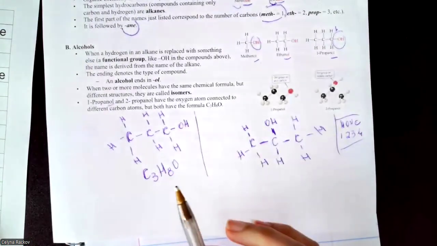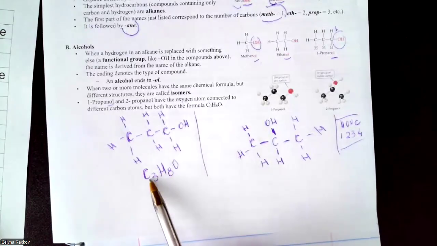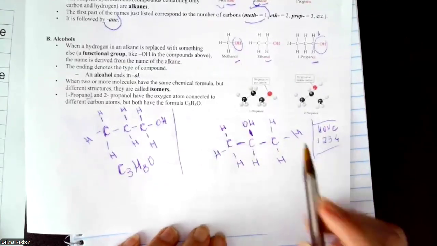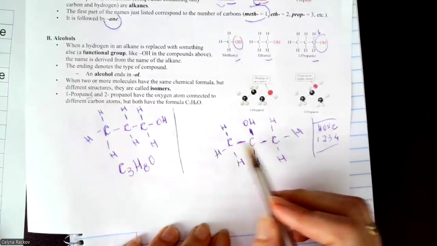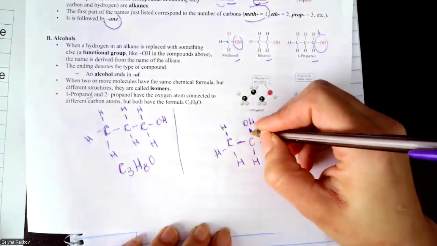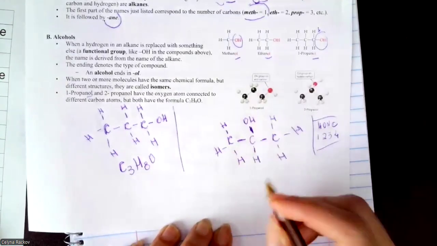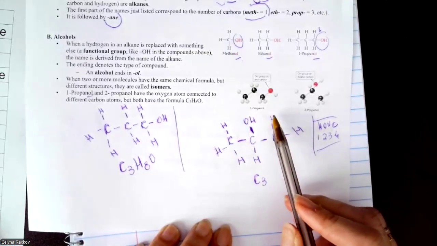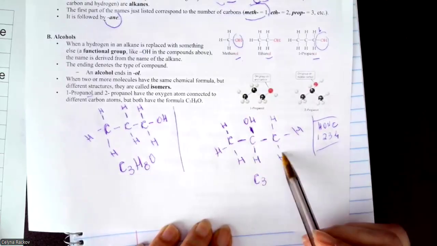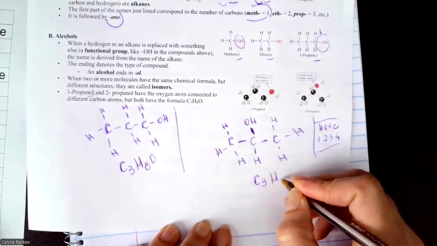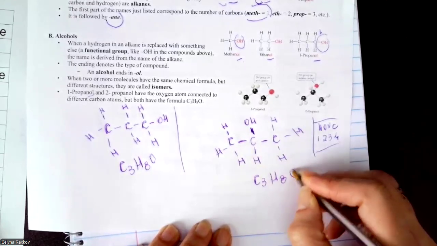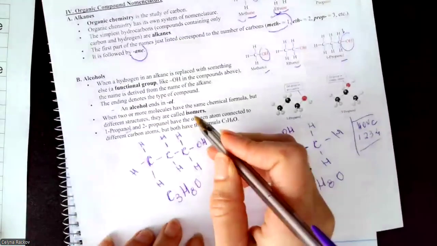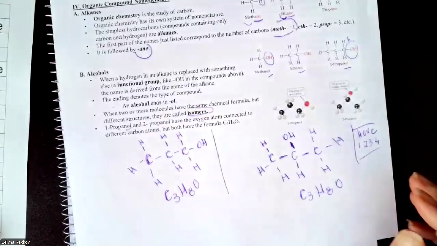So the chemical formula for 1-propanol is C3H8O, right? And about the 2-propanol here, how many carbons? 1, 2, 3. Guys, this is just one line because I did not write it correctly at first. So C3. How many hydrogens? 1, 2, 3, 4, 5, 6, 7, 8 hydrogens. And only 1 oxygen. So the same formulas, but different compounds. I mean, they are isomers.